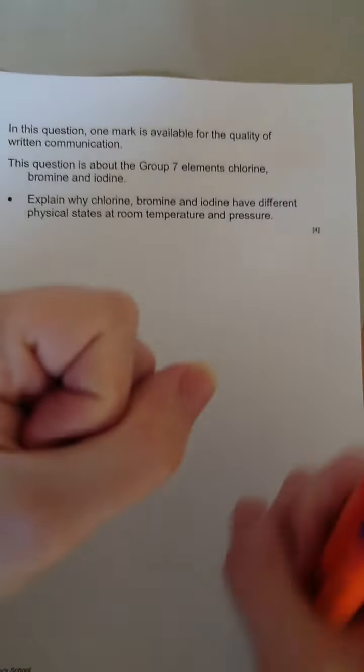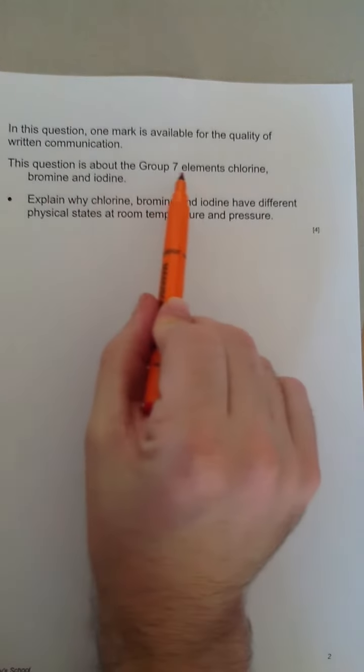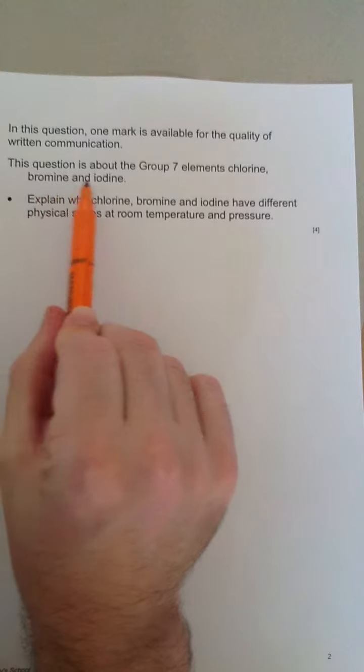It's not the bond in Cl2, it's not the bond in Br2, it's not the bond in I2. It's the bond between pairs of Cl2 molecules, the bond between pairs of Br2 molecules, and the bond between pairs of I2 molecules. It says, this question is about the group 7 elements chlorine, bromine and iodine.